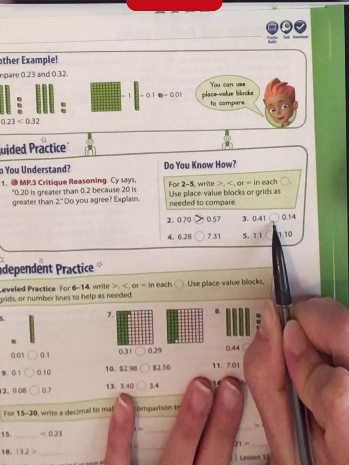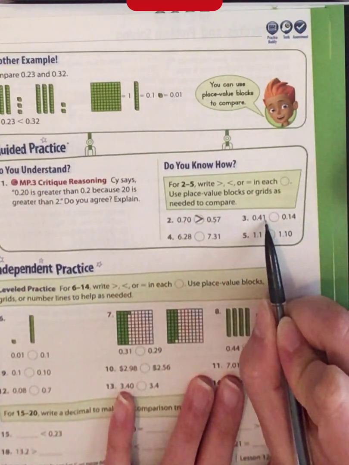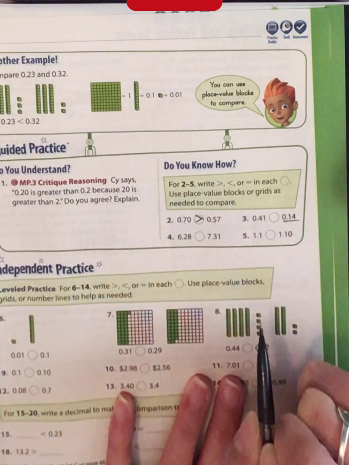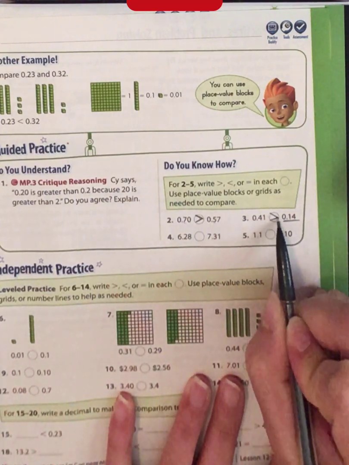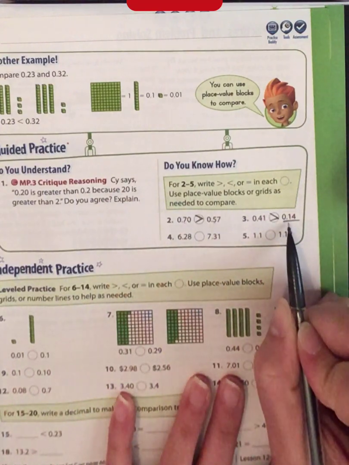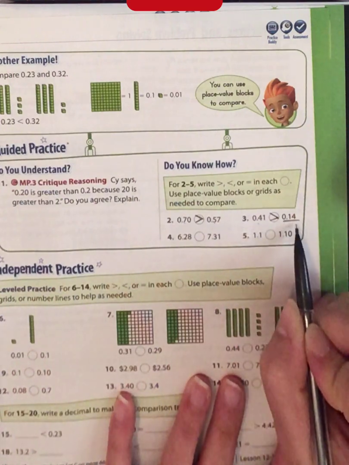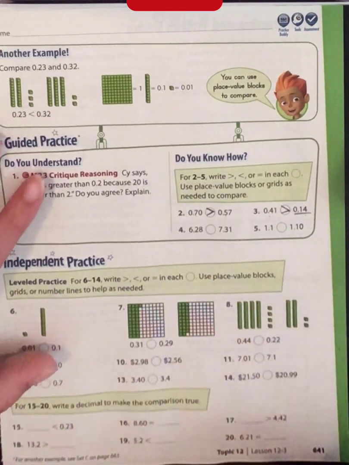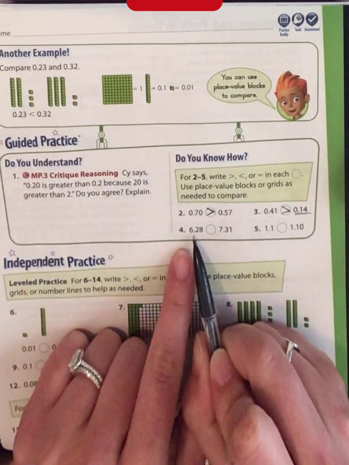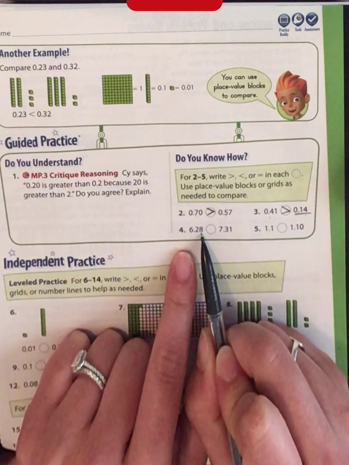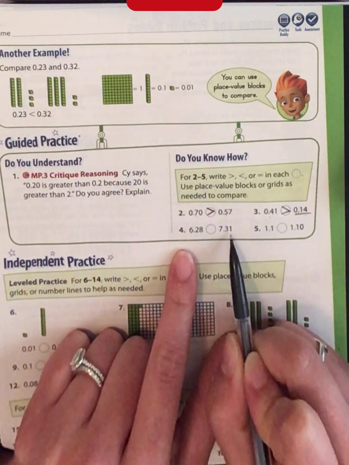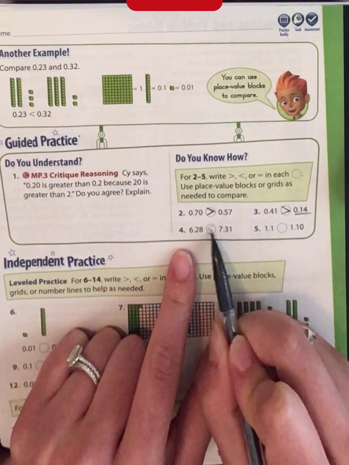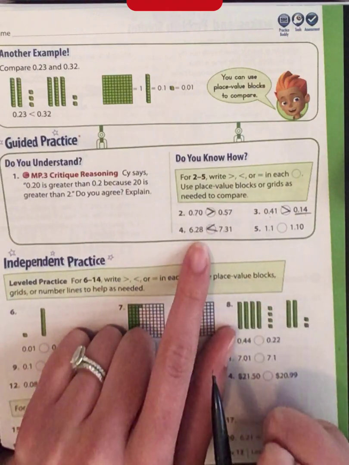Over here, you've got 41 hundredths compared to 14 hundredths. Here's your smaller number. It's going to eat your larger number. Think of this in terms of money. Would you rather have 41 cents or 14? Probably 41. It's your better chance of getting something from a vending machine. Here we've got whole numbers: 6 and 28 hundredths compared to 7 and 31 hundredths. 6 and 28 hundredths is your smaller number. It's going to eat your bigger number.